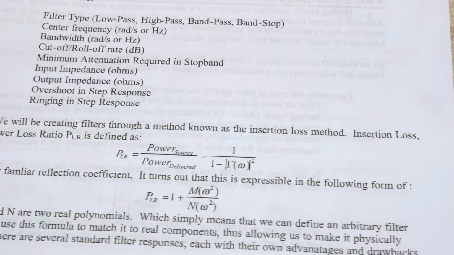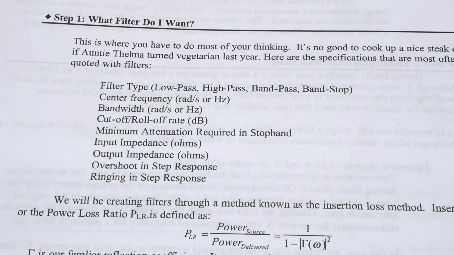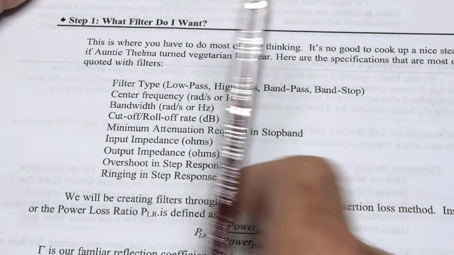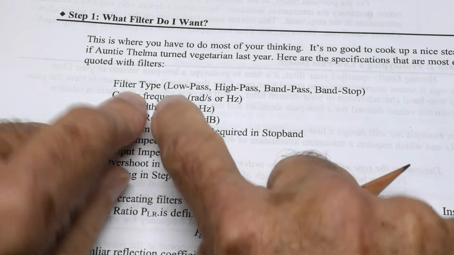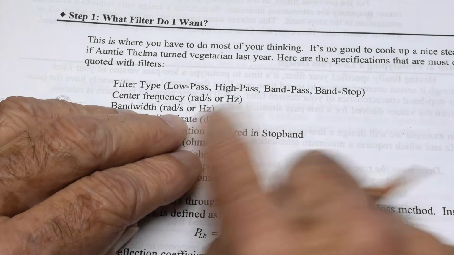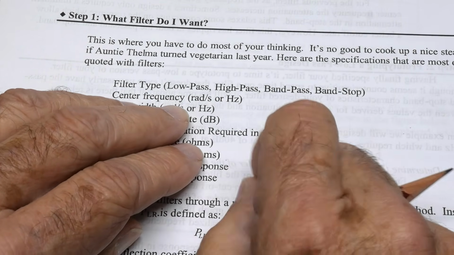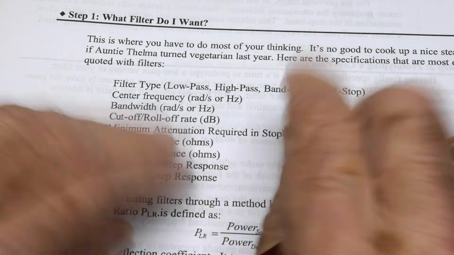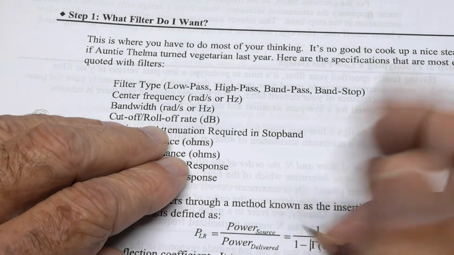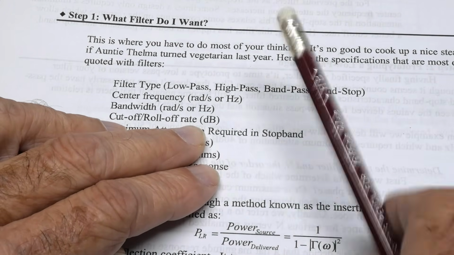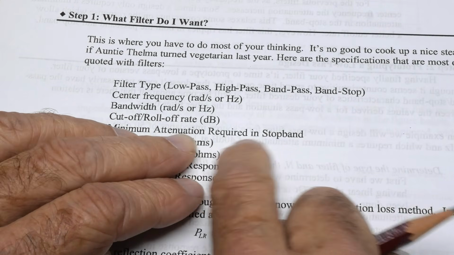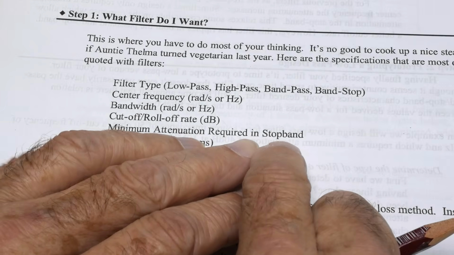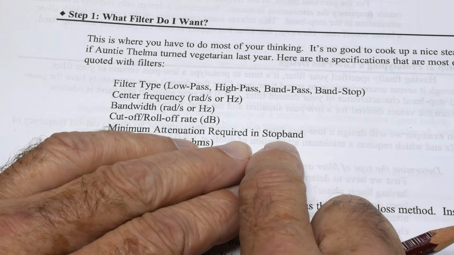All right, let's go back to the Stanford document here. What filter do I want? We talked about some of these already. What type do you want? High, low, bandpass. What's the center frequency? What's the bandwidth of the filter? What's the cutoff? What's the roll-off rate? How many dB per decade? That kind of thing. Minimum attenuation required in the stop band. So how much do you really need to get rid of?